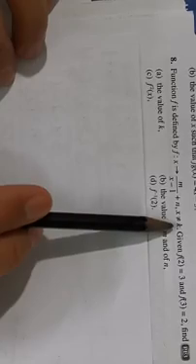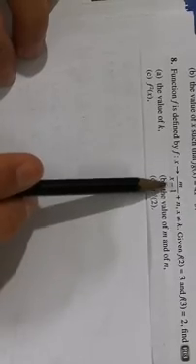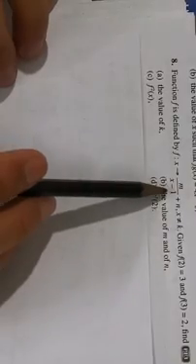Okay, so whenever you see a function with a denominator that has x as part of it, there is a certain value that you will not be able to take. Okay, so in order to know that value, here you have to equate it to 0.